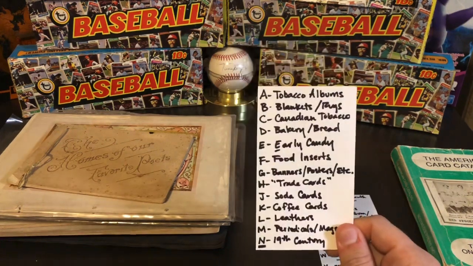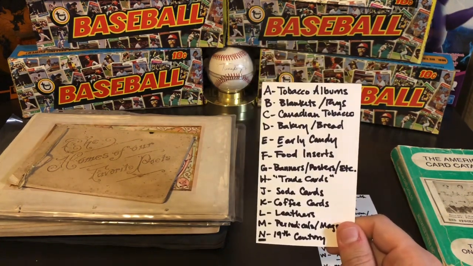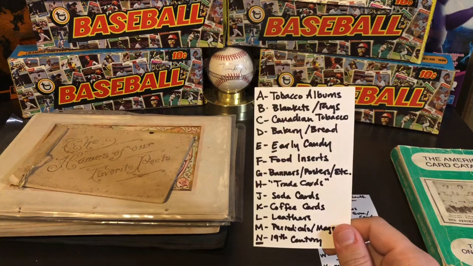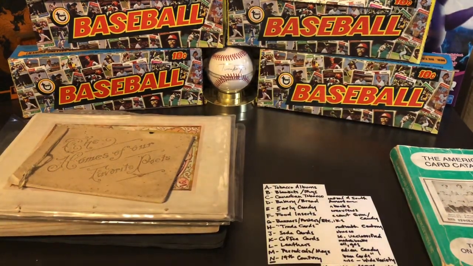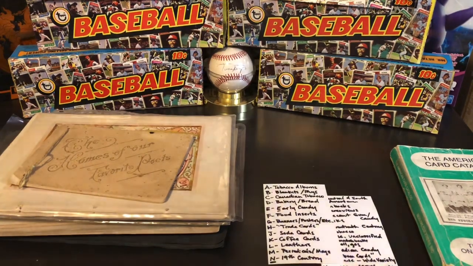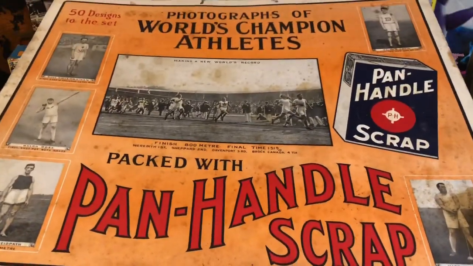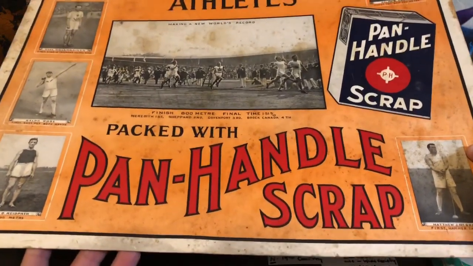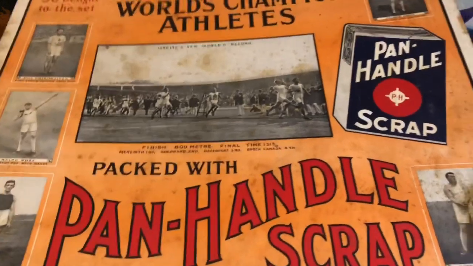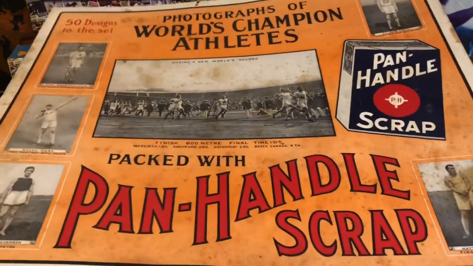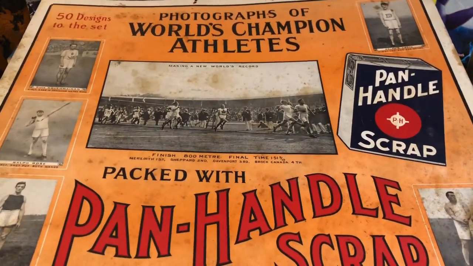G's are banners and posters. And so, for example, I have one here that's super rare, and this is an uncatalogued one, but this is a banner. Actually, it's so big that I can't even fit it on here. This is a heavy cardboard poster made for the T230 set of World's Champion Athletes.